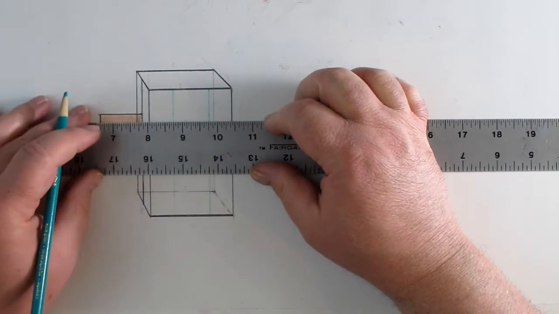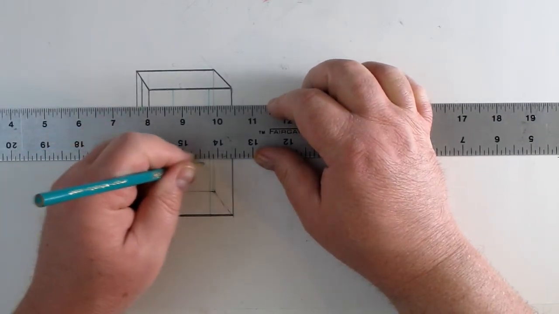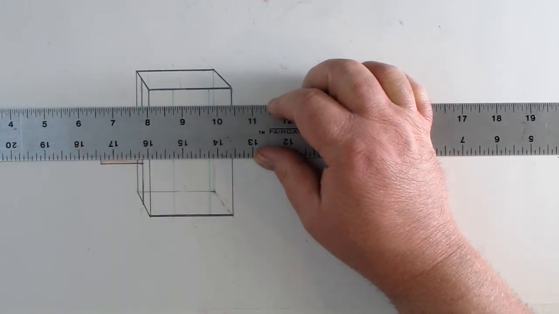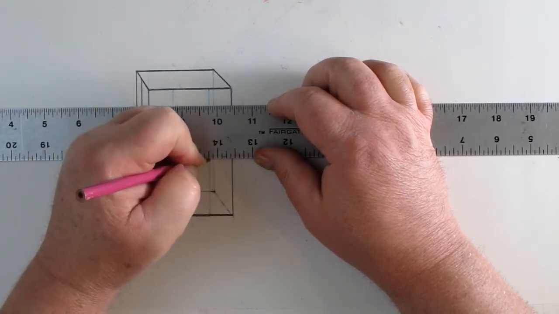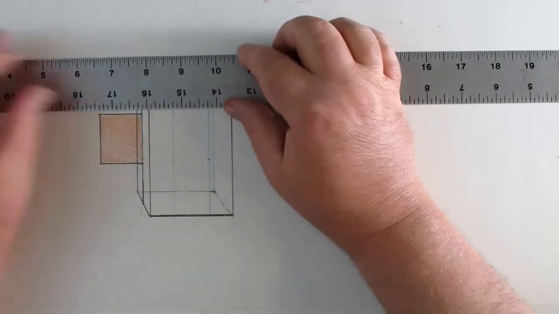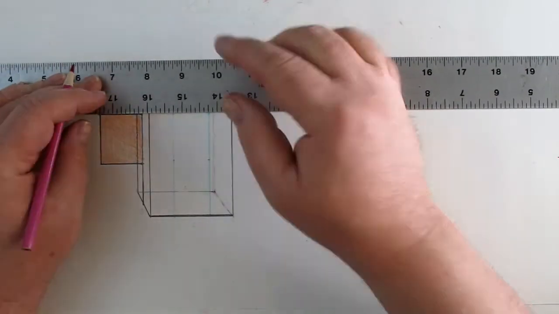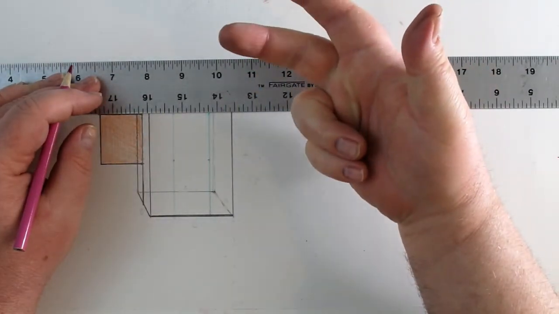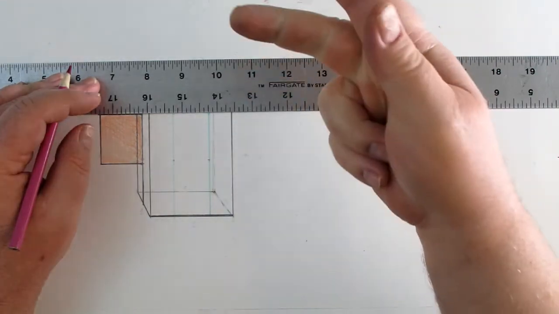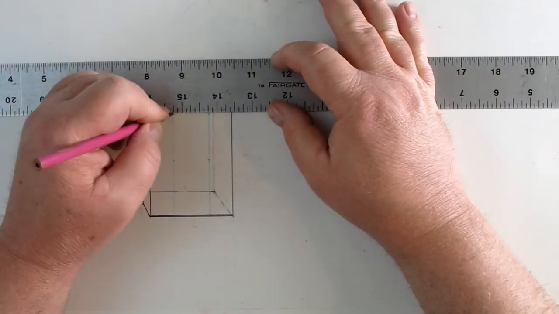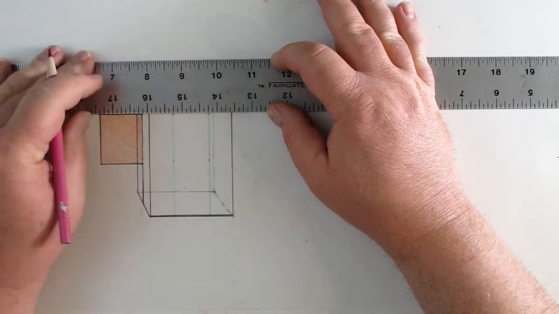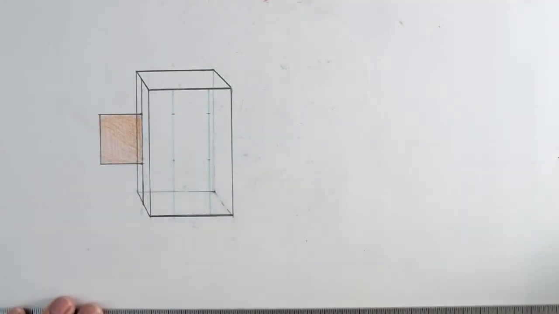I could go ahead and mark my points. Now again, to do this, we have to keep in mind we've only got 3 sets of lines. It's either horizontal, vertical, or a diagonal. One of 3. So I've got my 4 points.